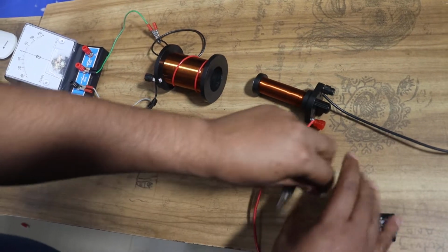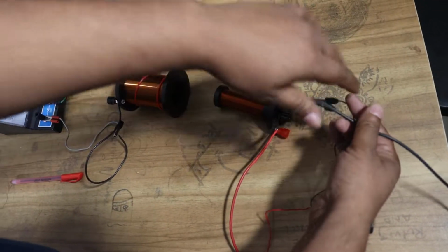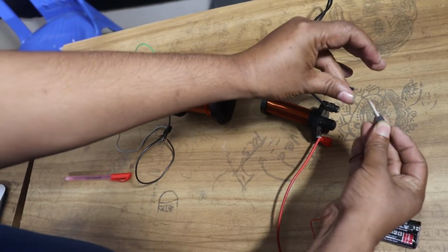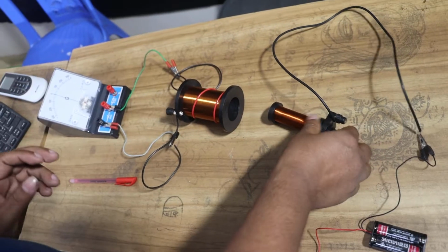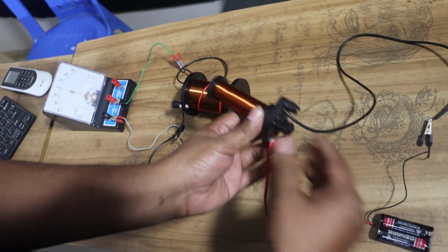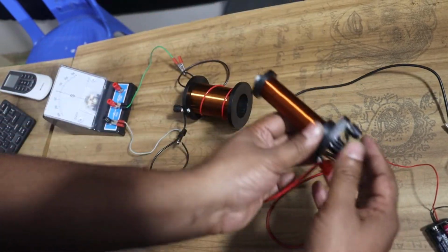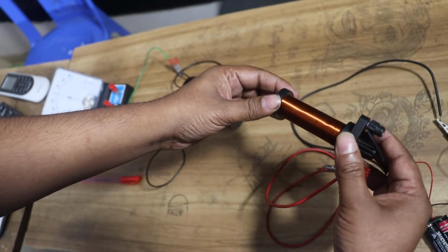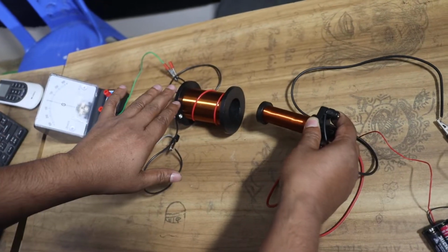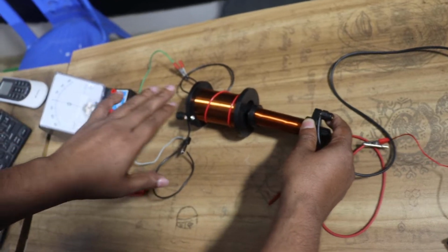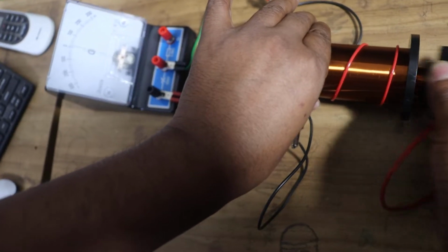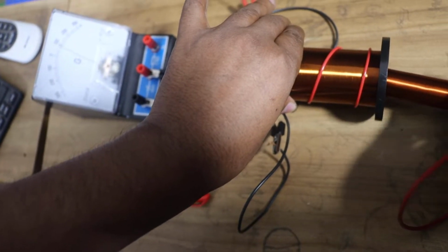When we apply direct current to this coil of wire, or solenoid, then this coil is now magnetized, because here the circuit is complete, so this coil becomes magnetized. When this electromagnet moves towards the coil, then look, there is a magnetic induced current or voltage produced.